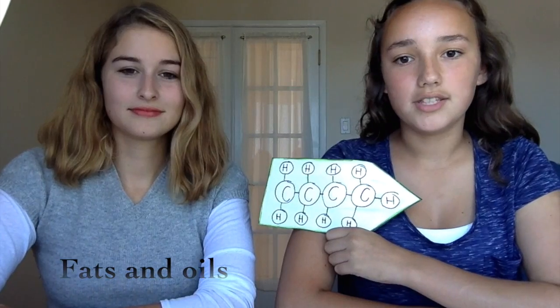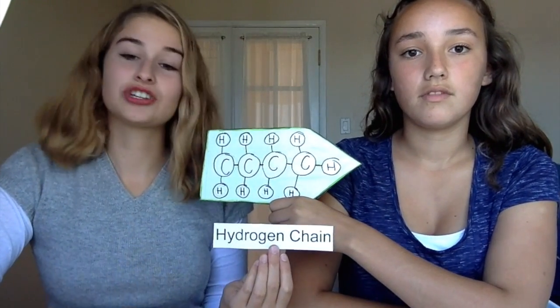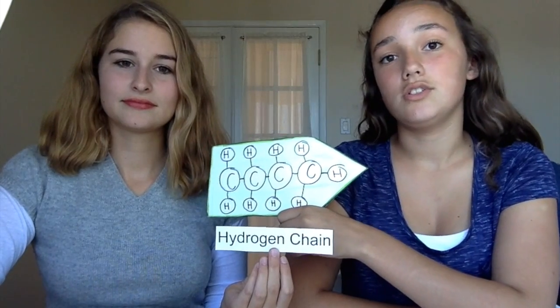Fats and oils, on the other hand, are made up entirely of chains of carbon and hydrogen atoms. Carbon and hydrogen atoms also form covalent bonds, but they are non-polar covalent bonds, which makes them neutral atoms. A chain like this one is called a hydrocarbon chain, which is very important in detergents and soaps.